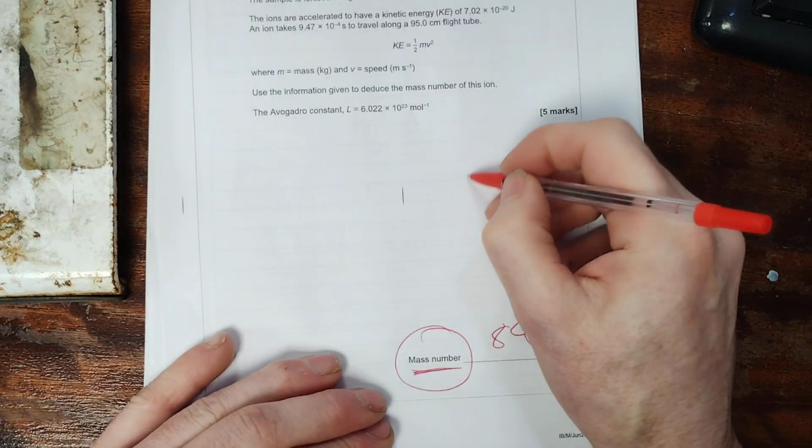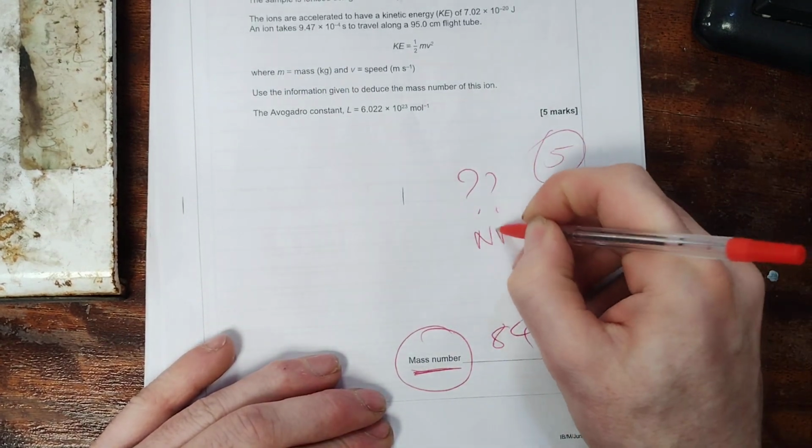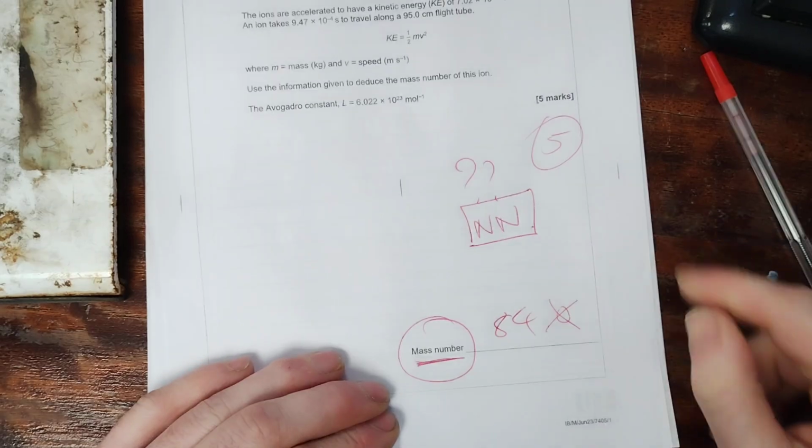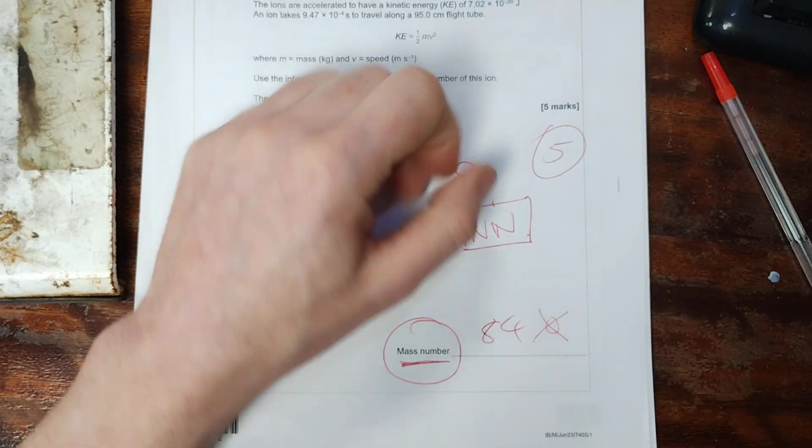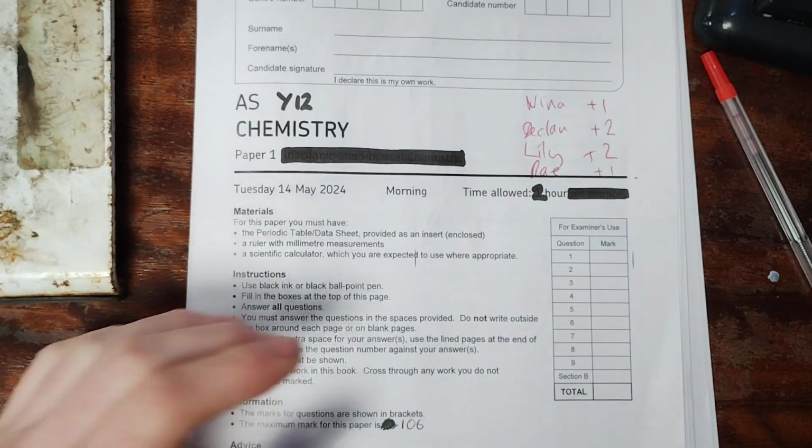Typical time of flight. If you can't work it out, you can come and see me. That's me, Dr. Norton. Come and see me in class. 50 minutes, though. Goodbye. And well done, you survived your mock.